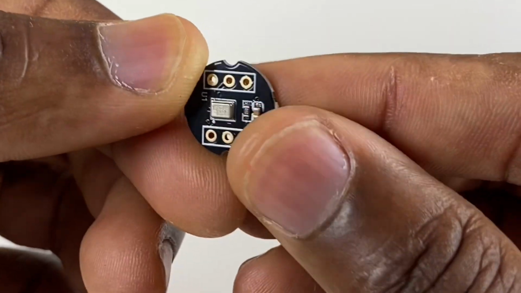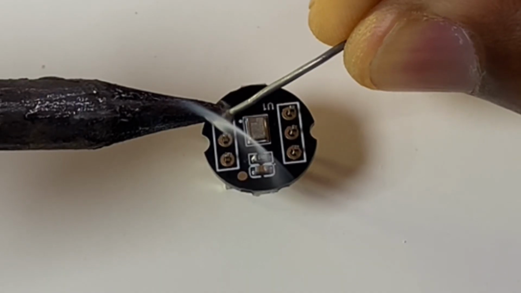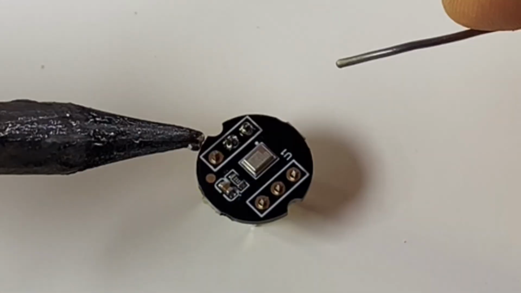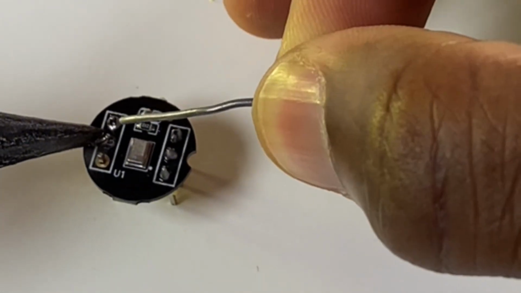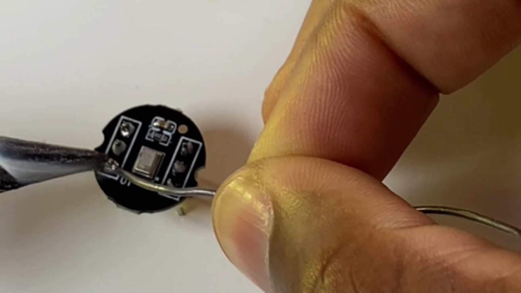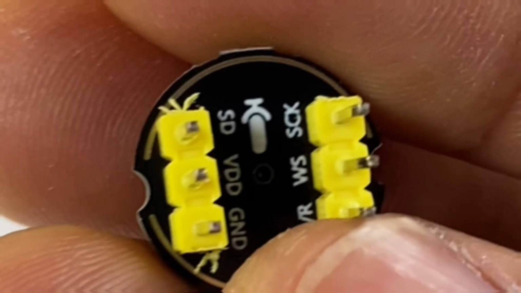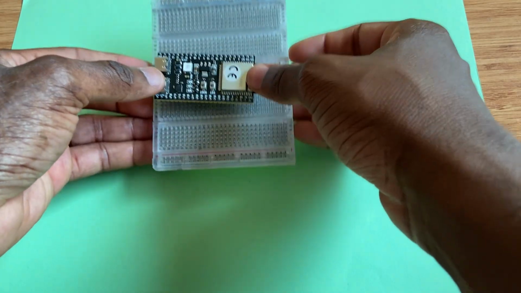The INMP441 is a high-performance, low-power digital output omnidirectional MEMS microphone with a bottom port. It uses the I2S protocol, which stands for inter-IC sound. This is a synchronous serial communication standard fully supported by the hardware inside the ESP32 S3.